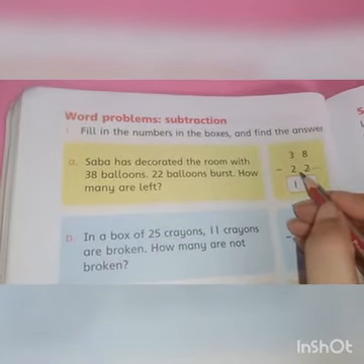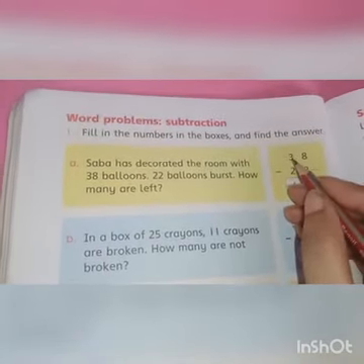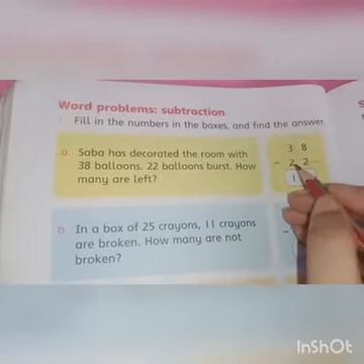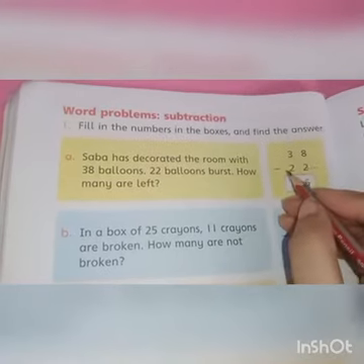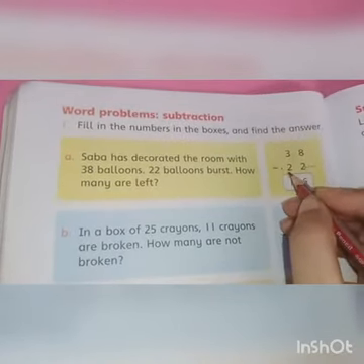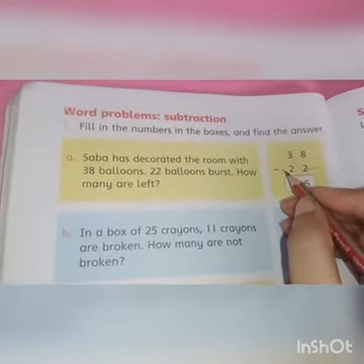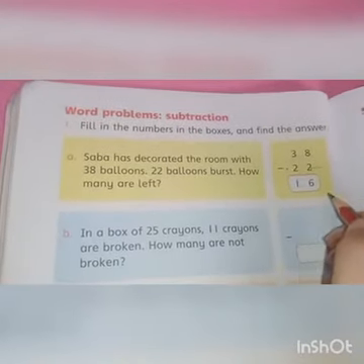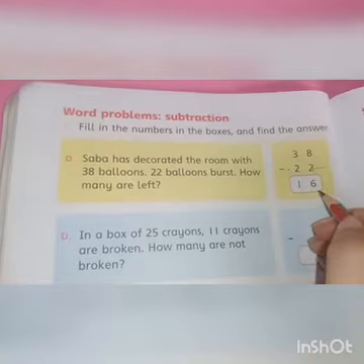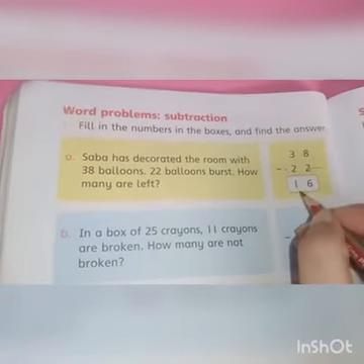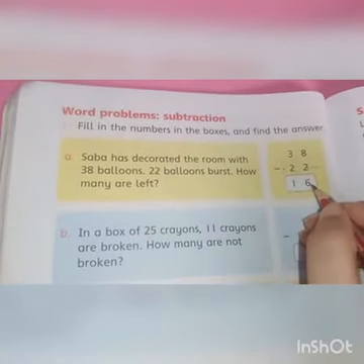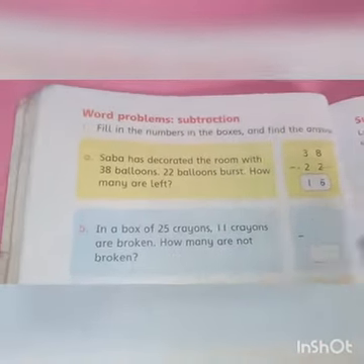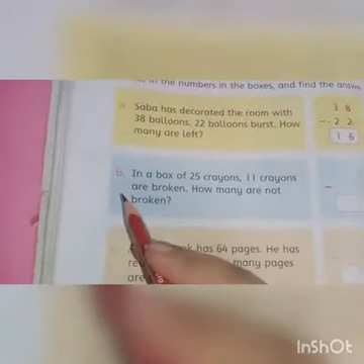We are going to subtract the tens now. 3 is the bigger number and 2 is the smaller one. We are going to count towards 2 and reach the number 3. 2, 3. Students, we reach the number 3. How many dots here we have? 1, and 1 is already written here. We got our answer and the answer is 16. In 16, here we have 1 ten and 6 ones. How many balloons are left? 16 balloons are left.